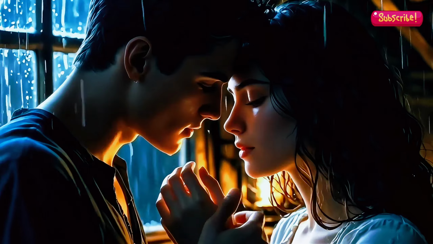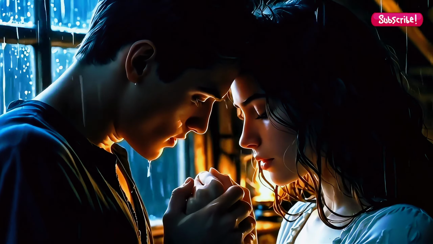Rain lashes the attic window. Leo holds Ara close, trying to calm her trembling. "It's just the storm," he whispers. Ara stiffens, staring into the dark.